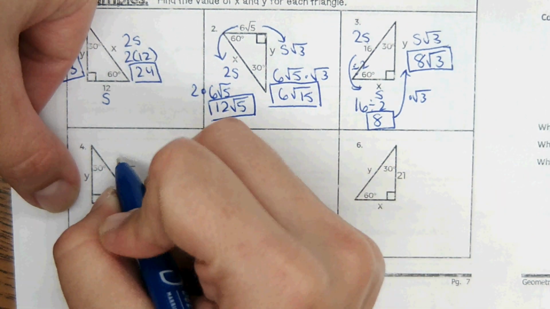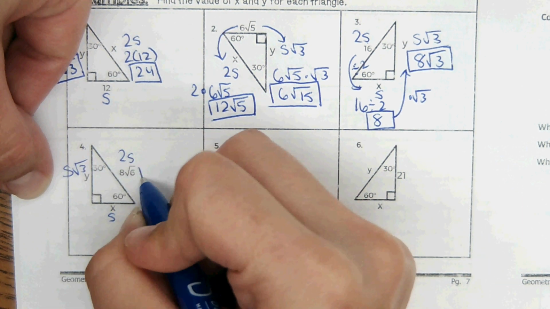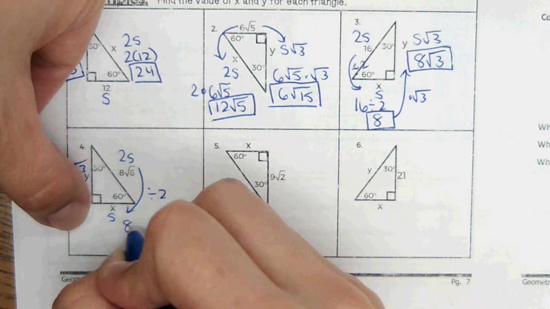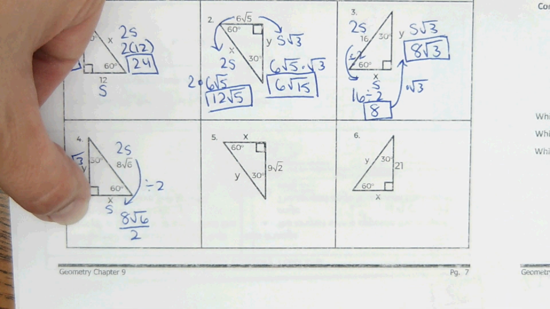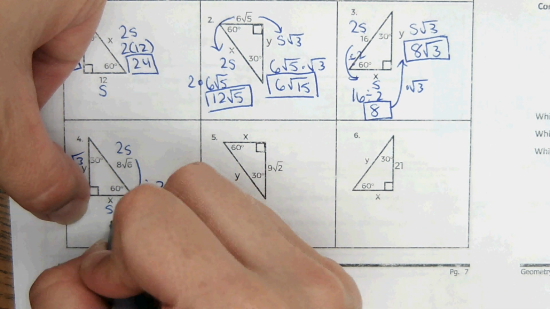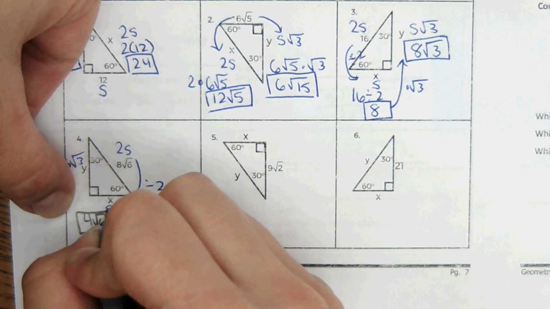Okay, and number 4, so again this is 2s, s, and s square root of 3. So I'm going to divide this by 2 to get the short side. 8 square root of 6 divided by 2. Divide this by 2 to get 1, divide by 2 to get 4. 4 square root of 6 is the answer.